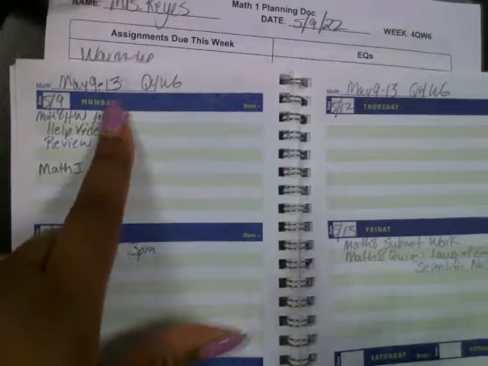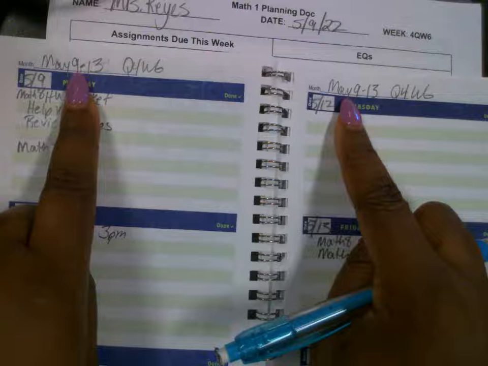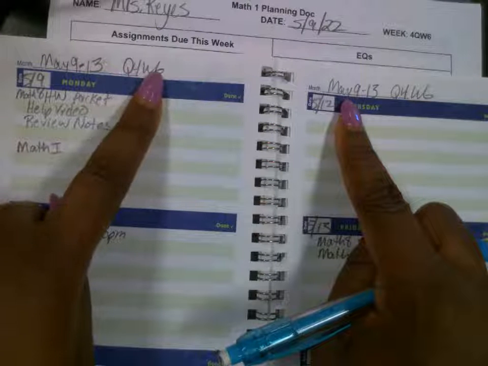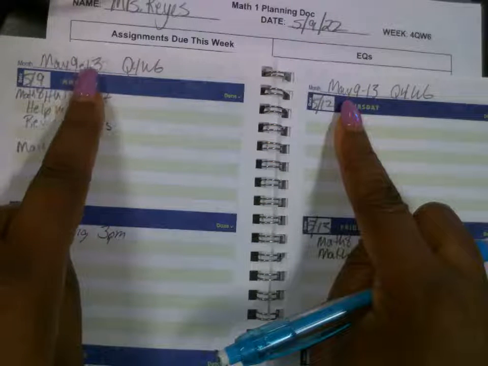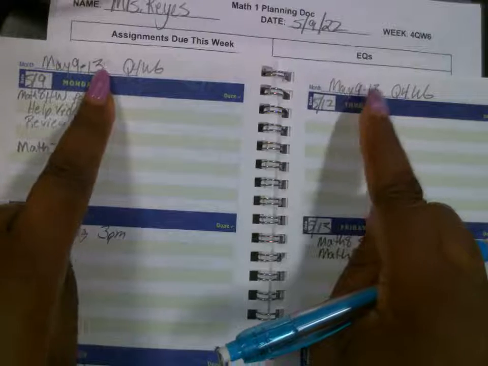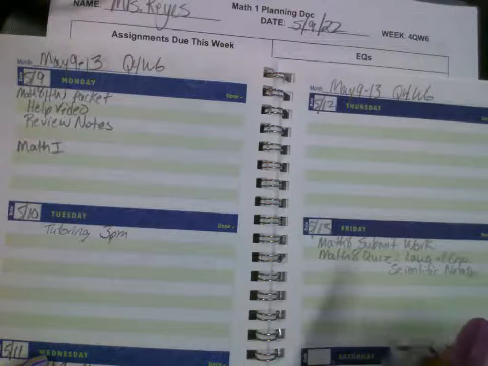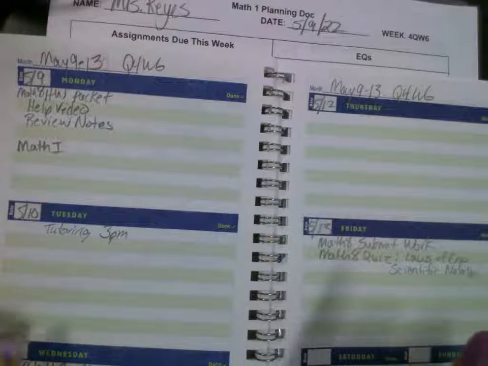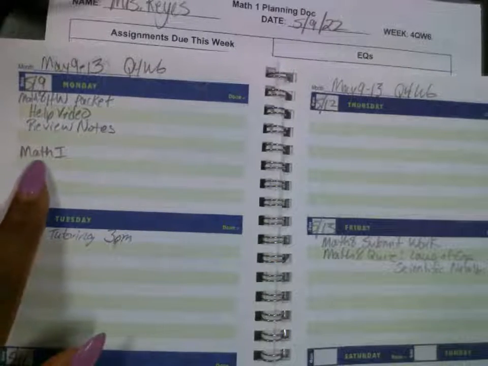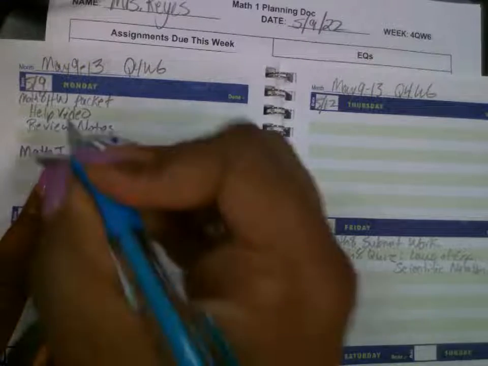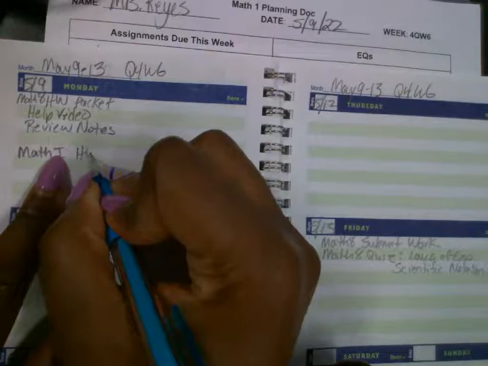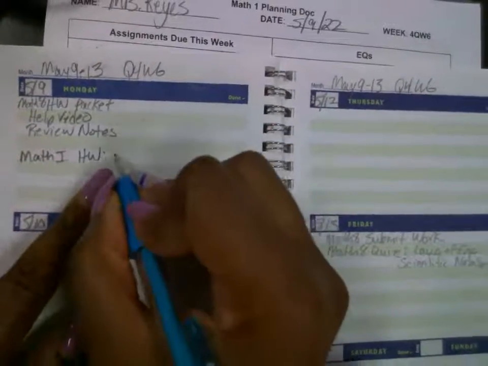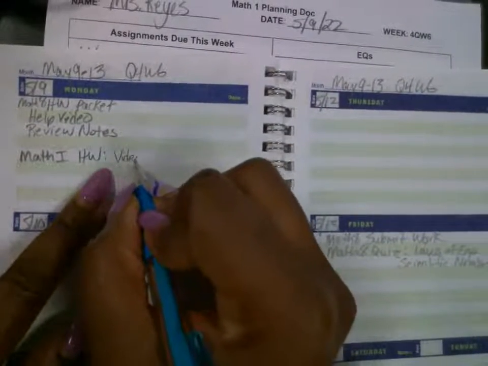Please make sure that you put the dates at the top. This is Q4 week 6. It's from May the 9th to Friday the 13th. Math 1, we're going to write it right here. Homework tonight is going to be video problems.